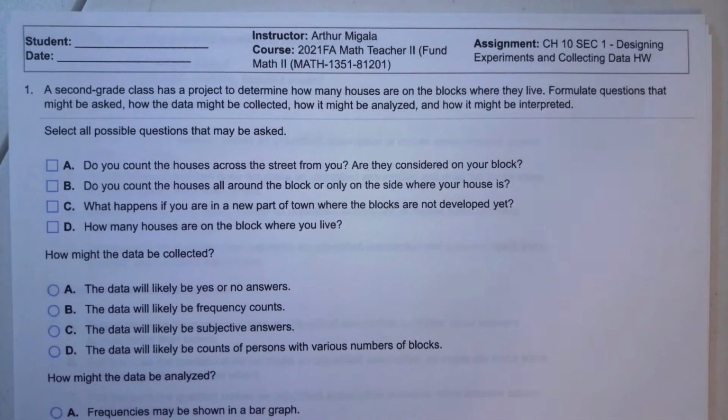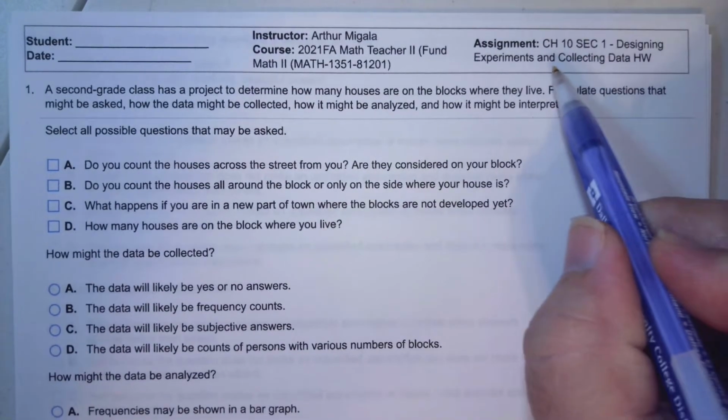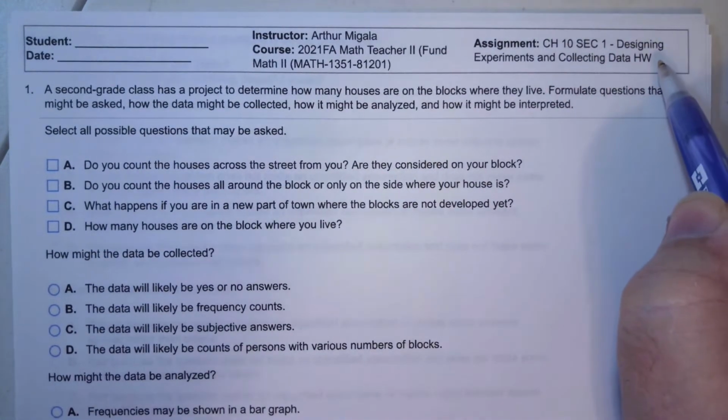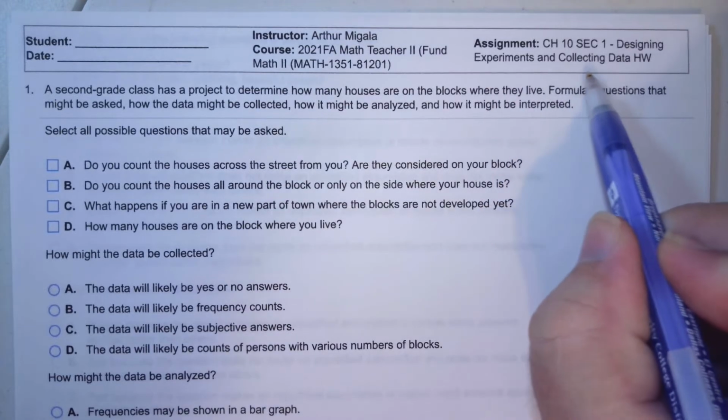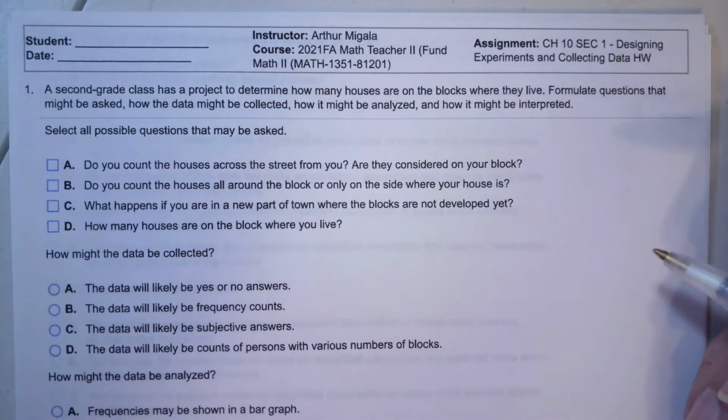Hello everyone, welcome back to Math 1351, more on math. Today we're going to talk about Chapter 10, Section 1, designing experiments and collecting data. We're going to look at the homework problems.